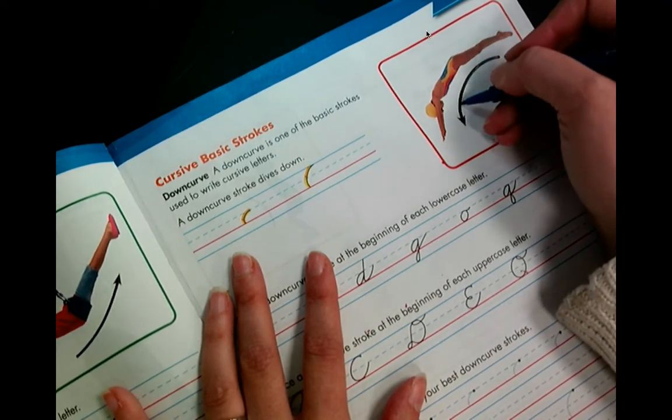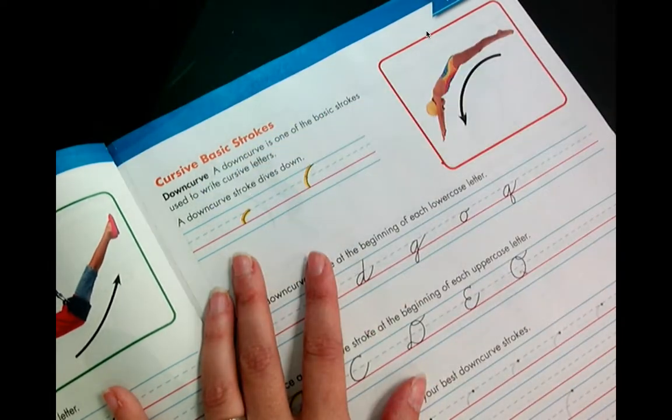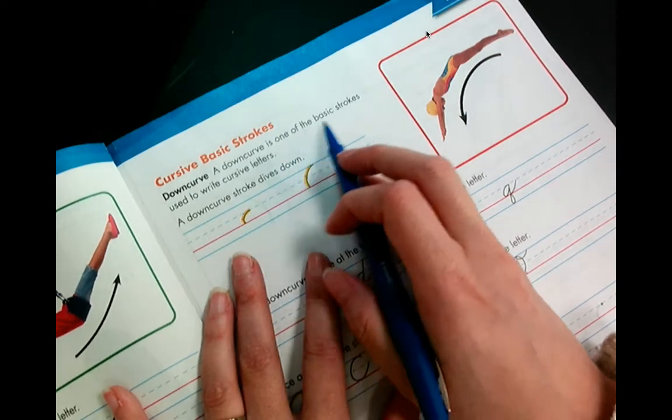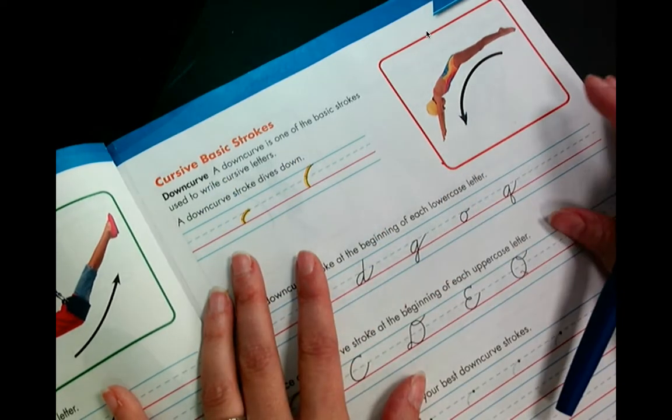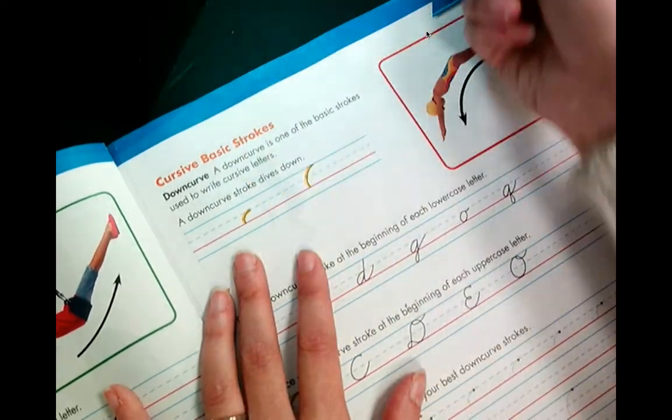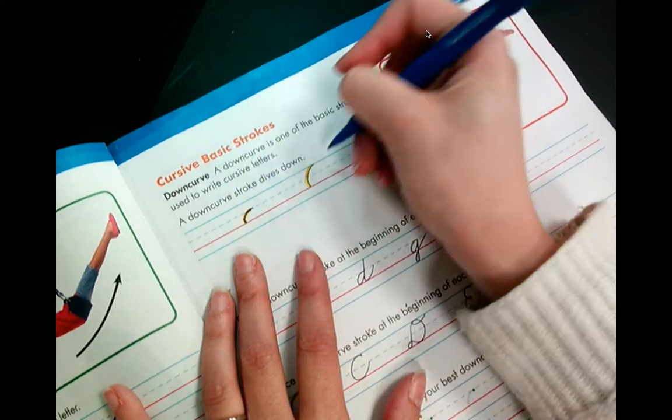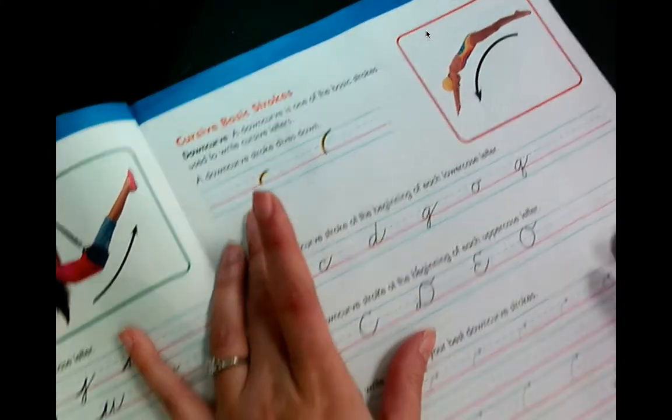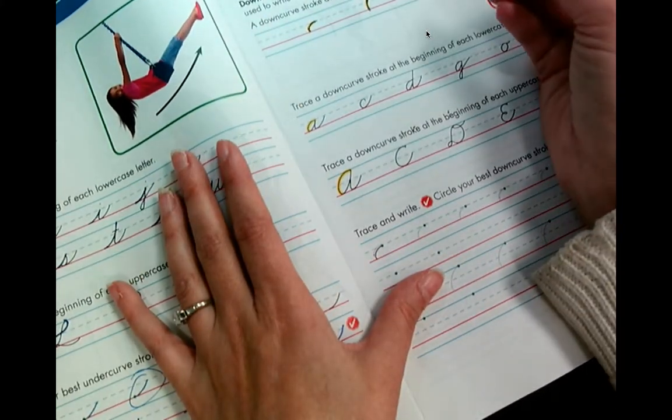This is the next one we're going to learn. The down curve. A down curve is one of the basic strokes used to write cursive. So we're going to go down. See, that arrow goes down. The down curve.